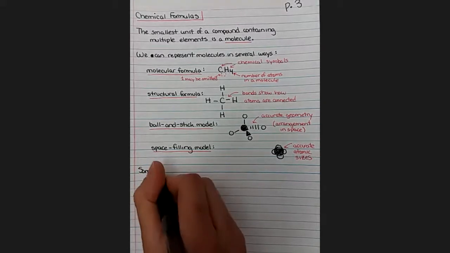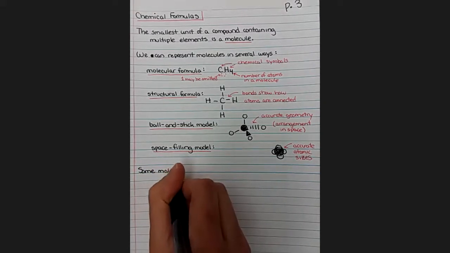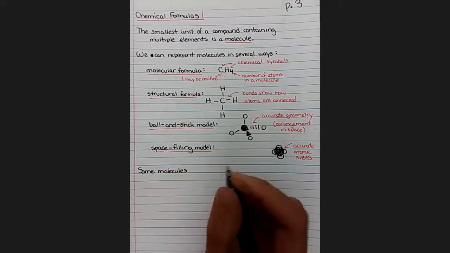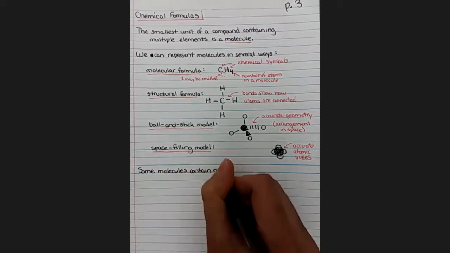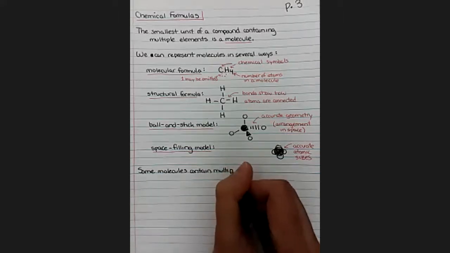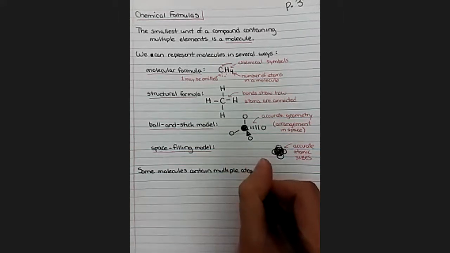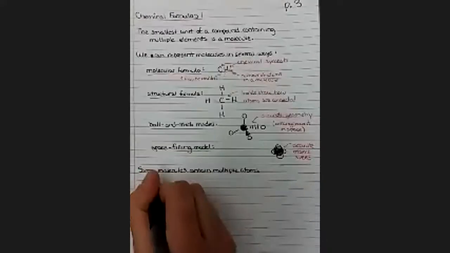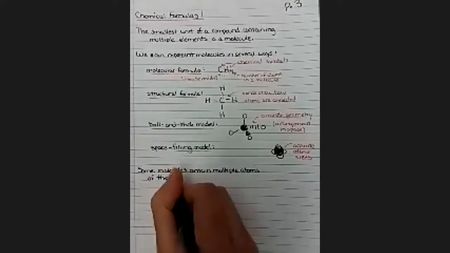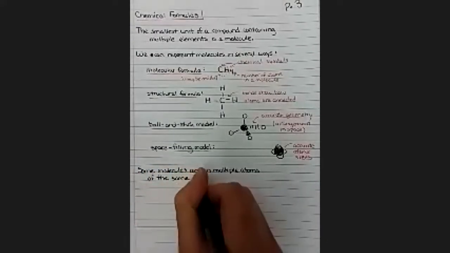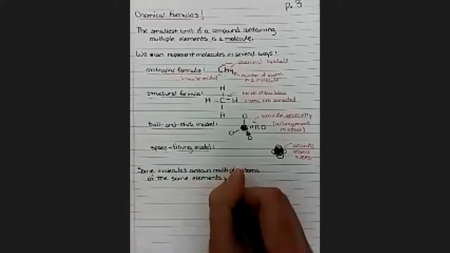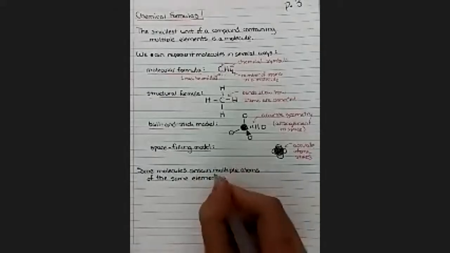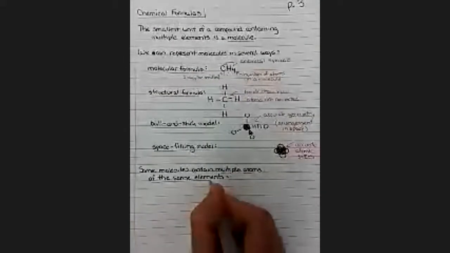Okay, so while we're talking about molecules, let's just throw this in here and talk about what different types of molecular formulas look like. So a molecule can contain multiple elements, or it can contain multiple atoms of the same element. And there are only some elements that do this, so you'll have to watch out for them as we give examples during the class.